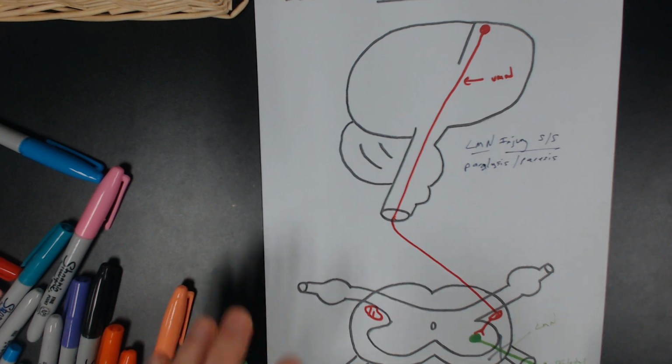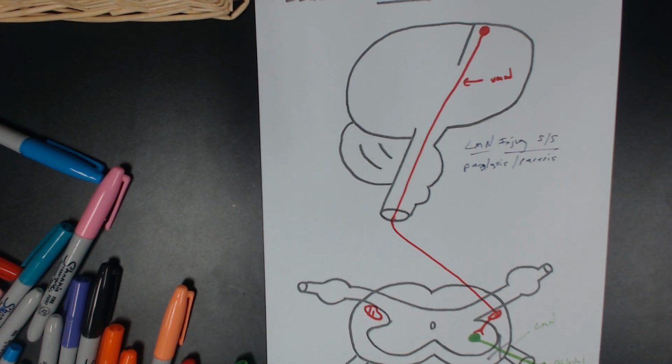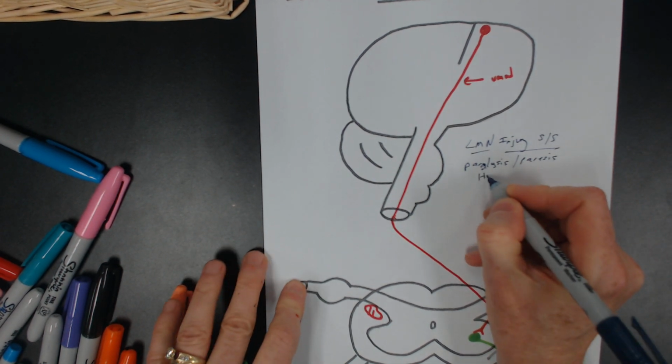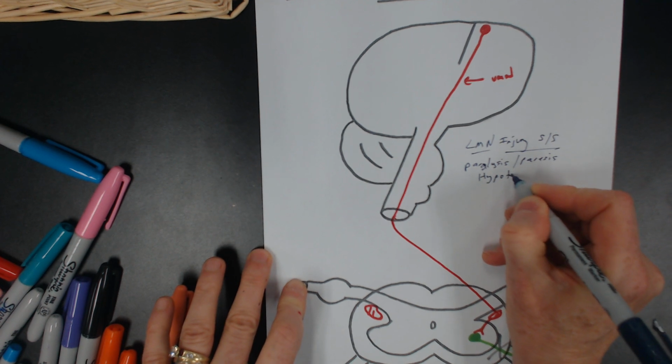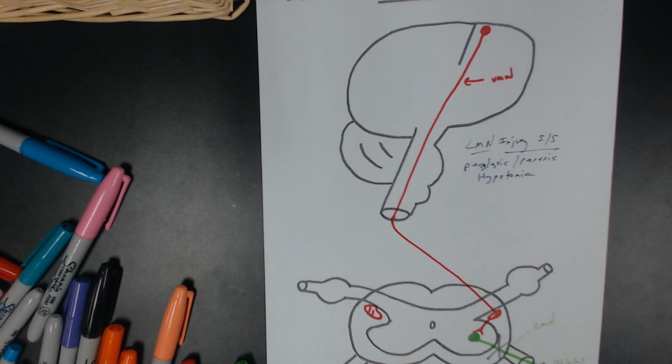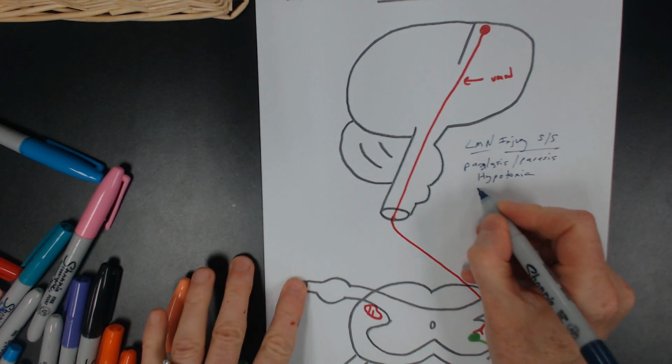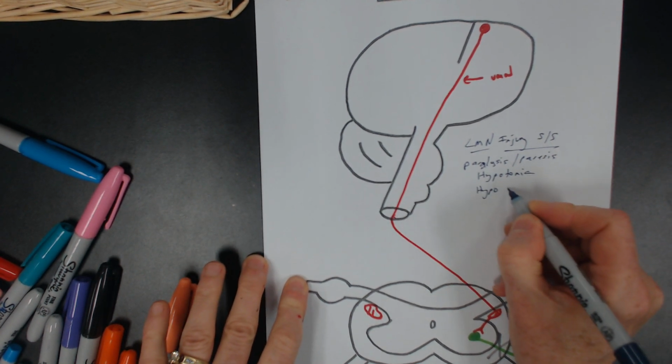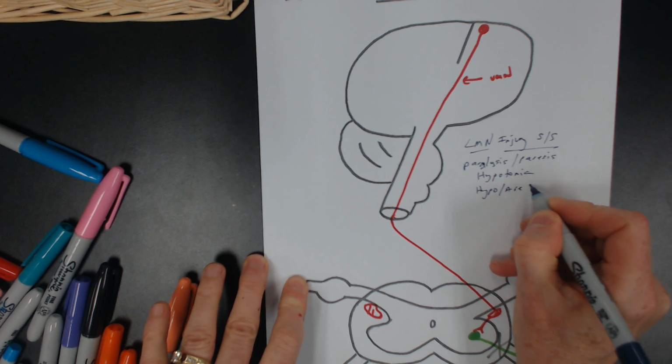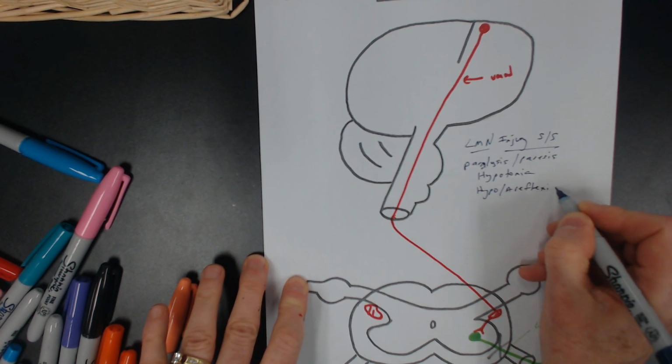You're going to have hypotonia, and that won't change no matter how long after injury. Patient may present with hypotonia. They may present with hyporeflexia or areflexia. That just means they don't have a reflex.